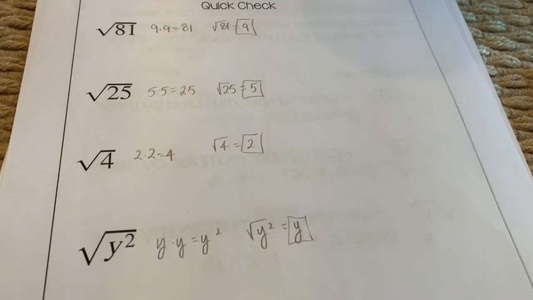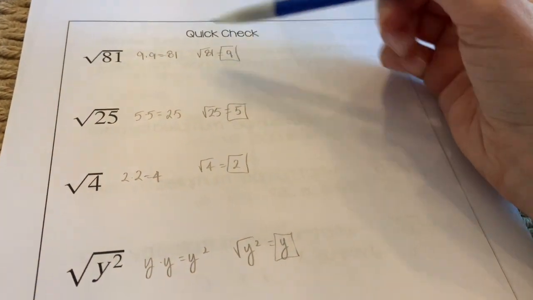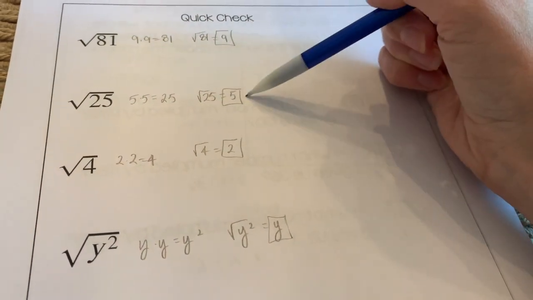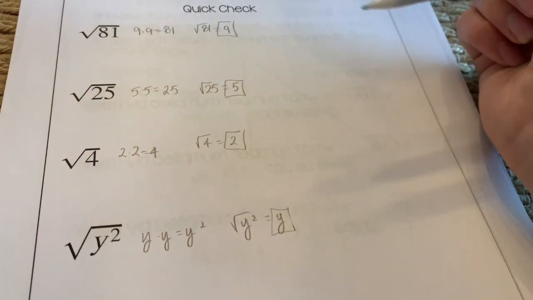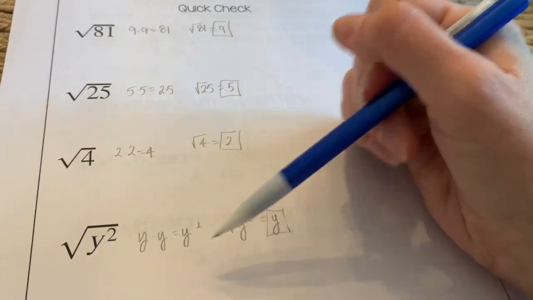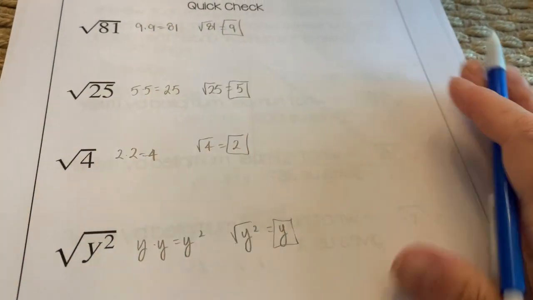Okay, so hopefully you got these nice and easily. The square root of 81 is 9, because I know 9 times 9 is 81. The square root of 25 is 5, because 5 times 5 is 25. The square root of 4 is 2. And the square root of y squared is y, because y times y is y squared.